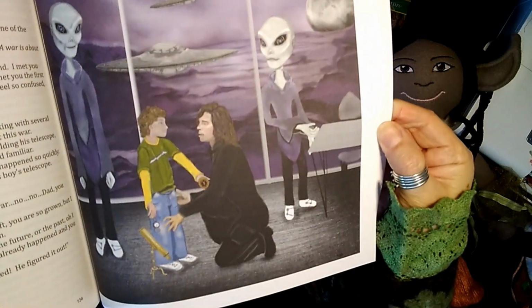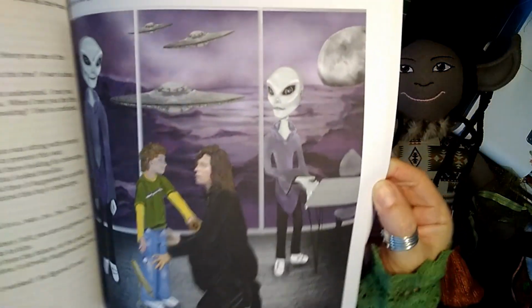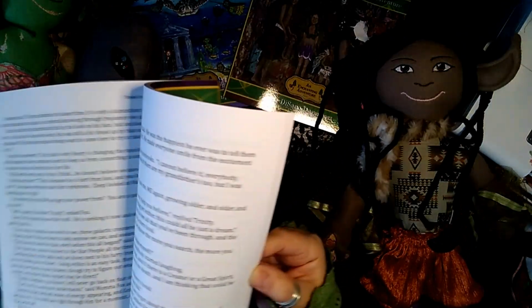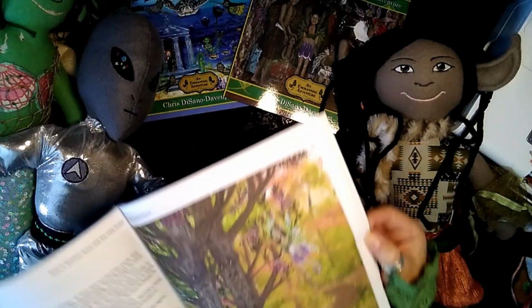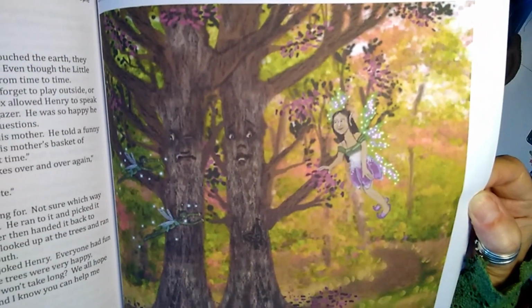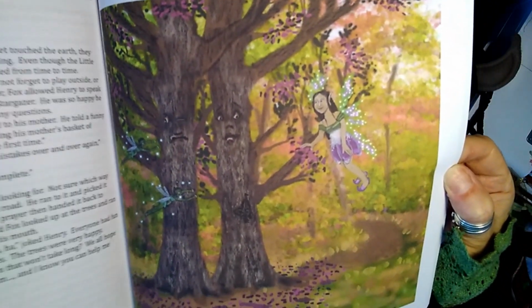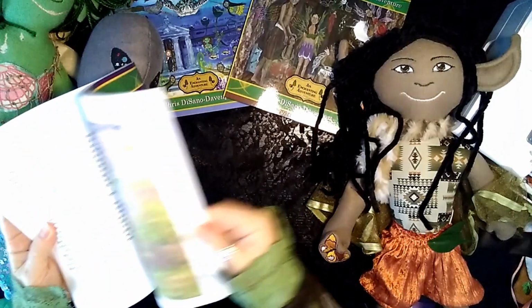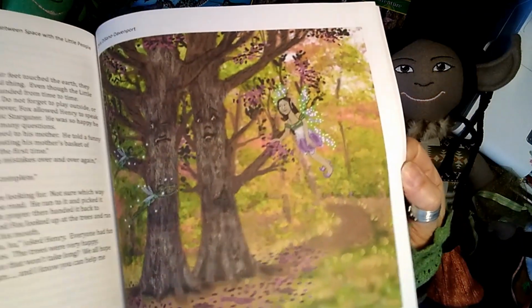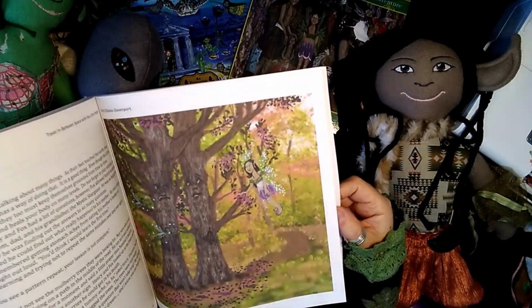And that's Henry's father. And here's some, my favorite are doing trees, animated trees, because I really believe in the trees, the spirit of them. It's a raspberry tree, actually mulberry.